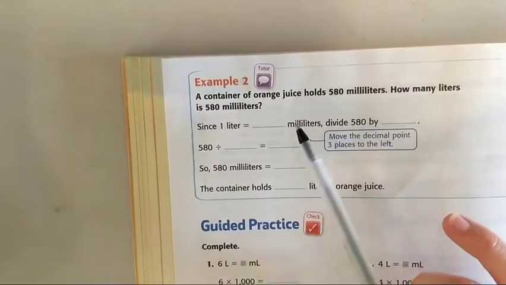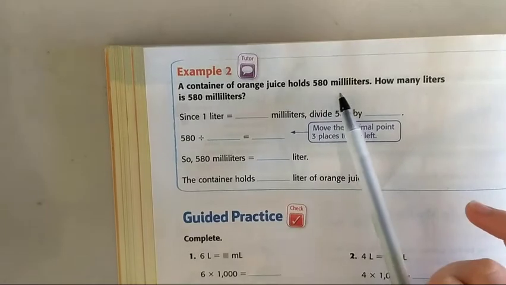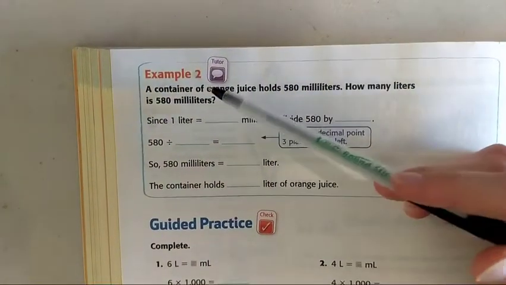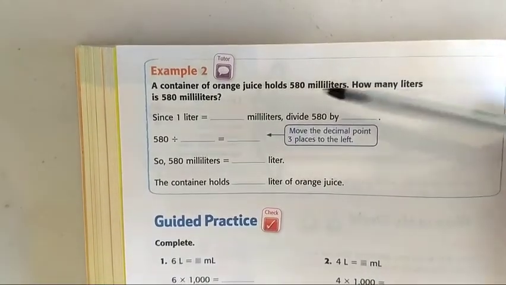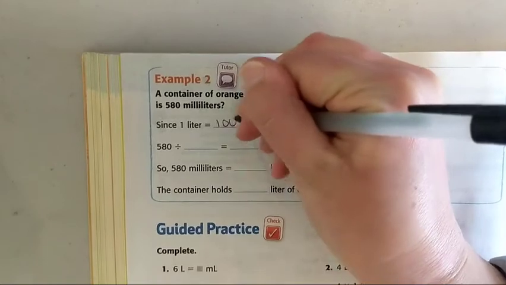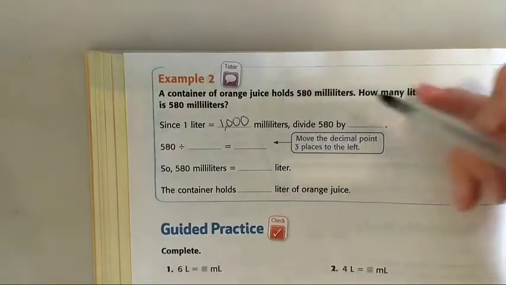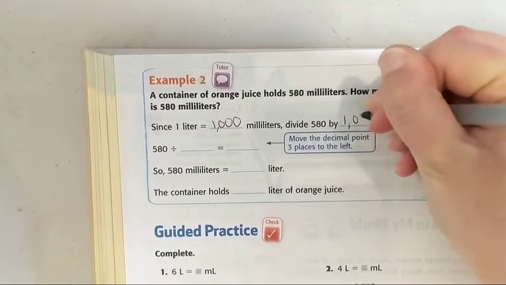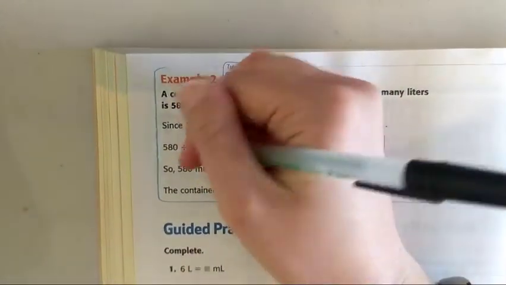Next, a container of orange juice holds 580 milliliters. How many liters is 580 milliliters? Well, we know 1 liter is 1,000 milliliters. So we know it's not even going to be a full liter. So we're going to divide 580 by 1,000.